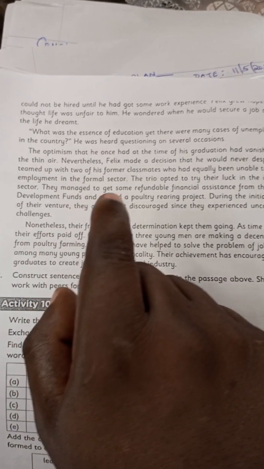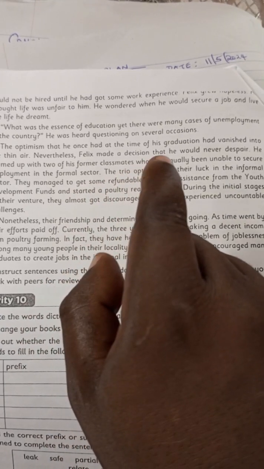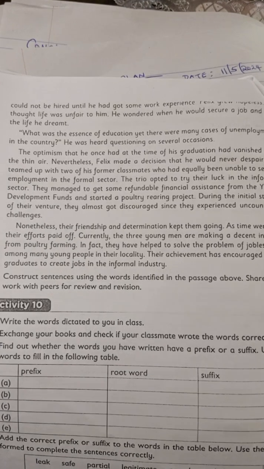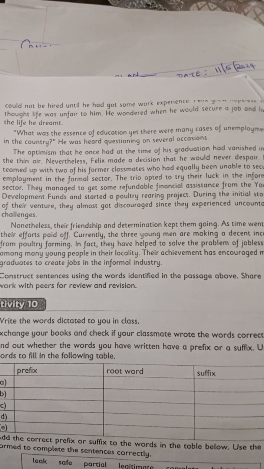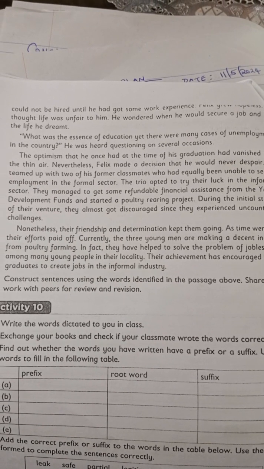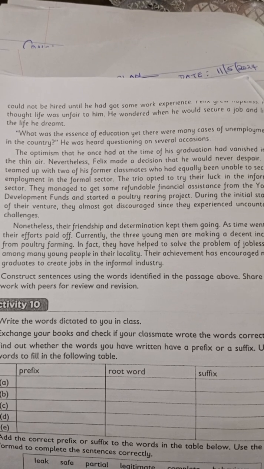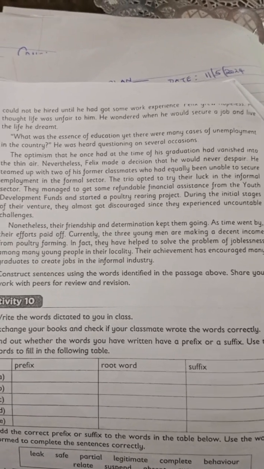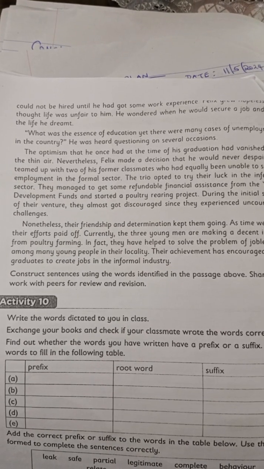What was the essence of education yet? There were many cases of unemployment in the country. He was heard questioning on several occasions. The optimism that he once had at the time of his graduation had vanished into the thin air.